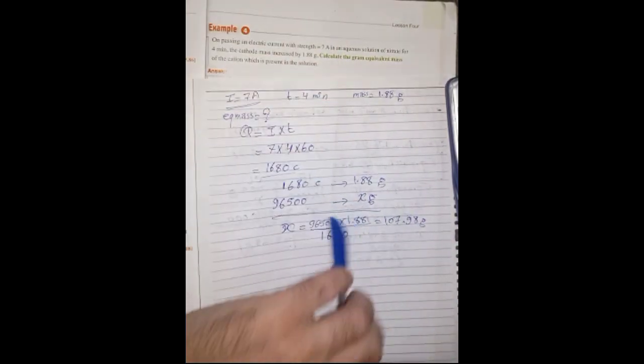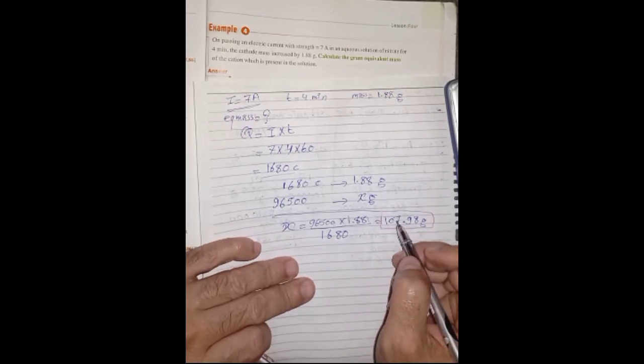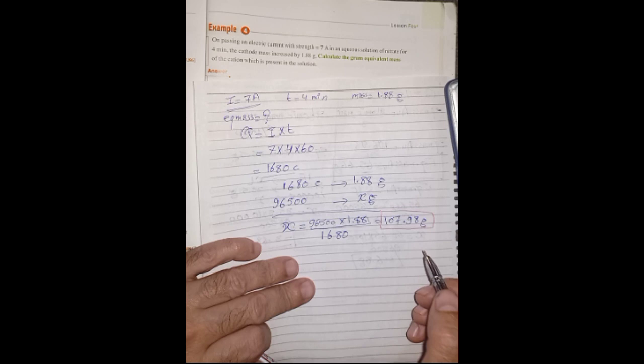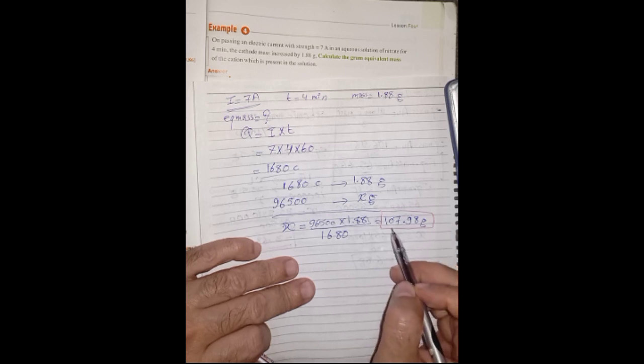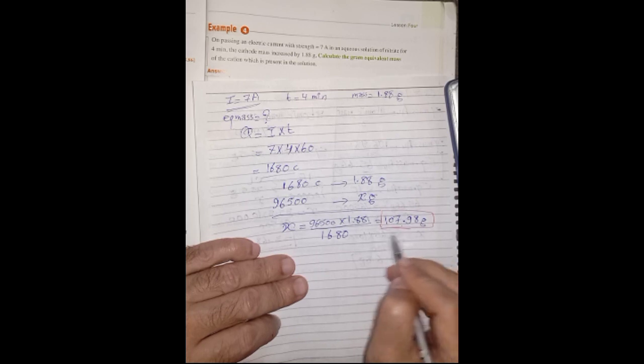This is the equivalent mass of the element, and if you remember, it is the equivalent mass of silver. The silver is 107.88, or 108. So it is silver. It is silver ions.